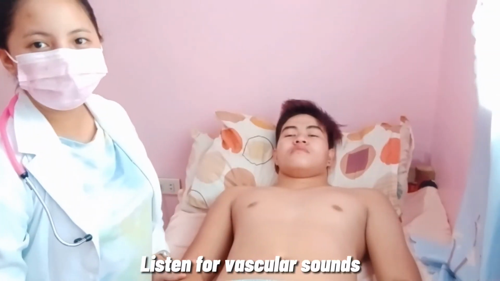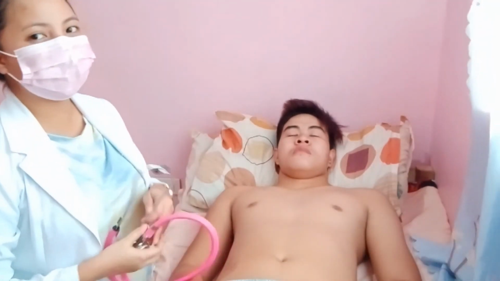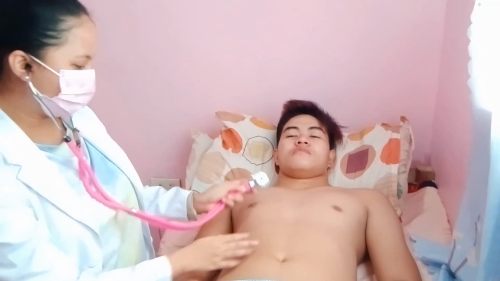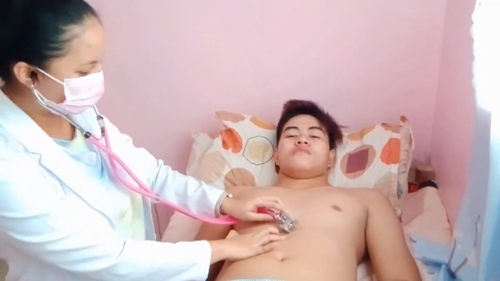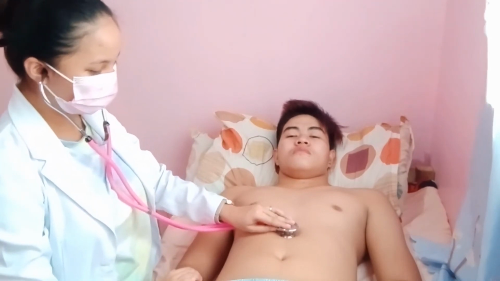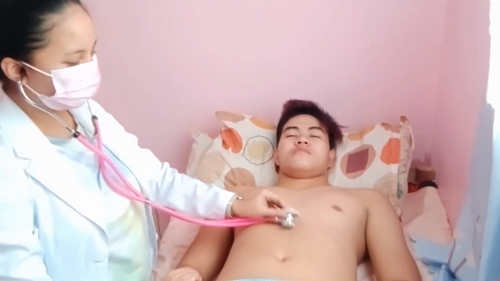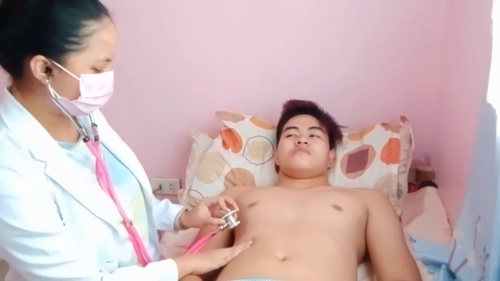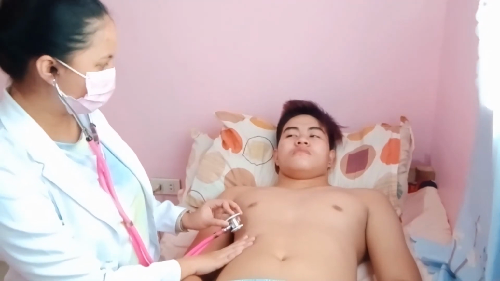Now we're going to listen for vascular sounds, and you're going to do this with the bell of your stethoscope. You're going to listen to the aorta, a little bit below the xiphoid process and a little bit above the umbilicus. So about right here, we are listening for a blowing, swishing sound. Okay, and none is noted. Then we're going to listen at the right and left renal arteries, which are a little bit down from the aorta location. So here is the right.